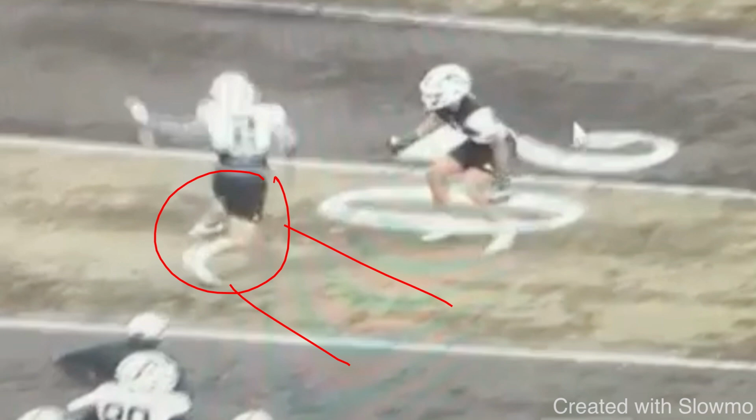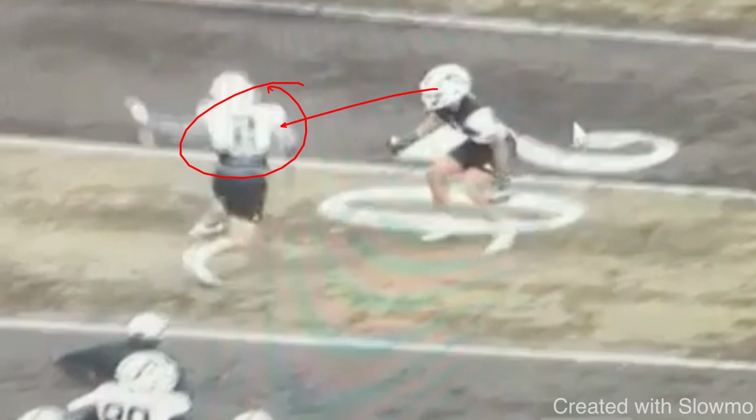So we all know on this route, it's a slant route, inside shade, we're trying to attack the outside shoulder and sell the fade. Right? We were trying to make the DB think that we were just taking off and running a speed release vertical. But nobody runs a deep post, an outside release fade, where you're just taking this ball 40 yards downfield with choppy steps, right?